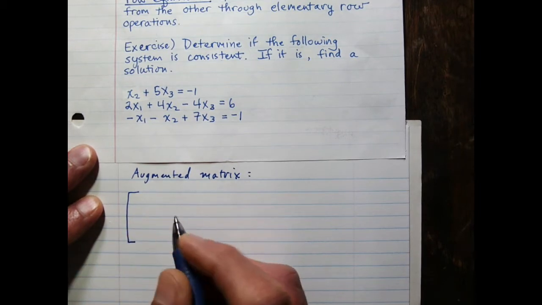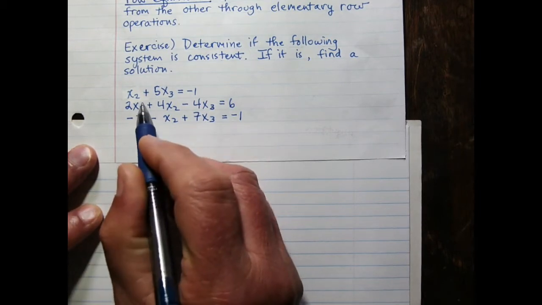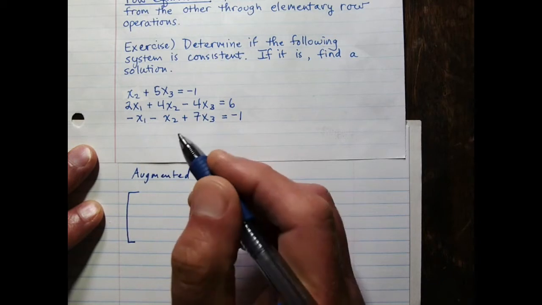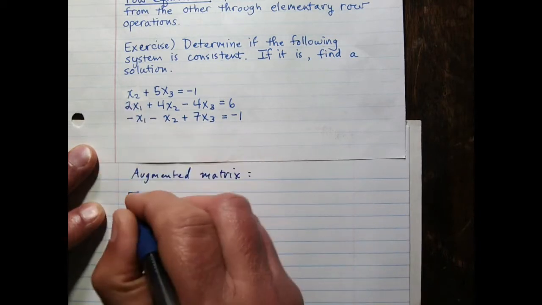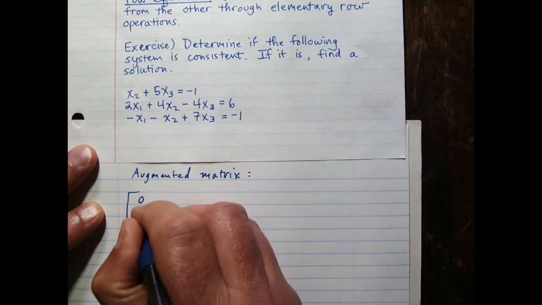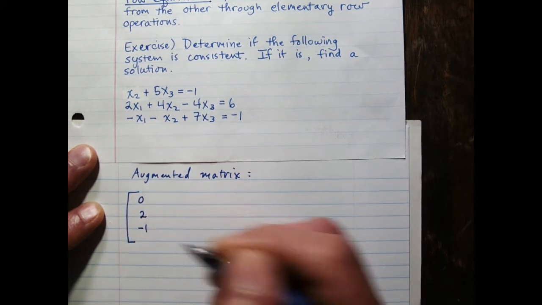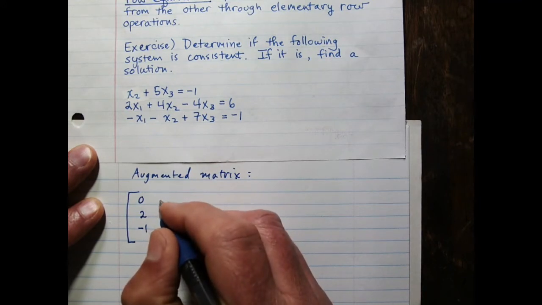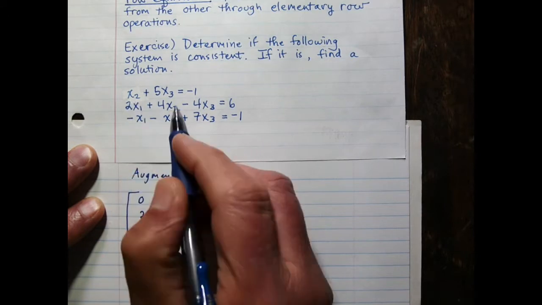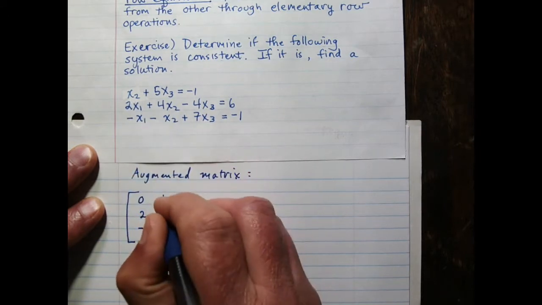So I'm going to set up a matrix with the first column being the coefficients of the x1 variable. That's 0, 2, -1. Then the second column is going to be the coefficients of the x2 variable, 1, 4, -1.